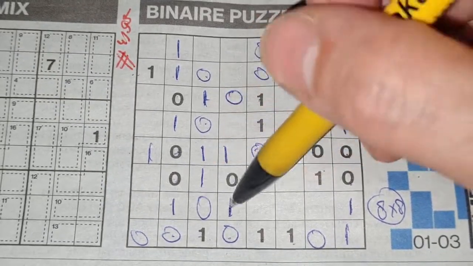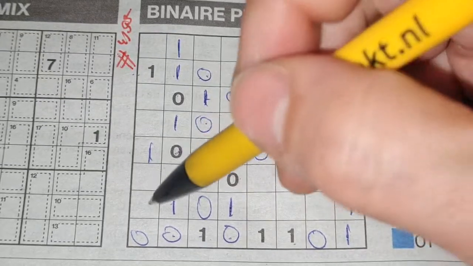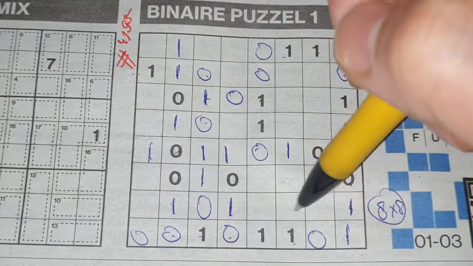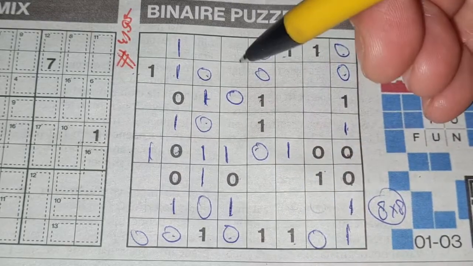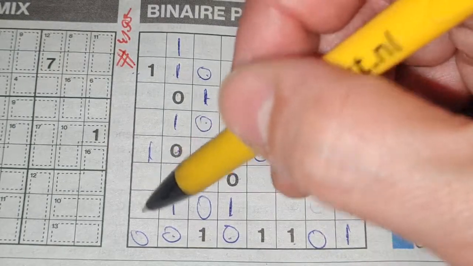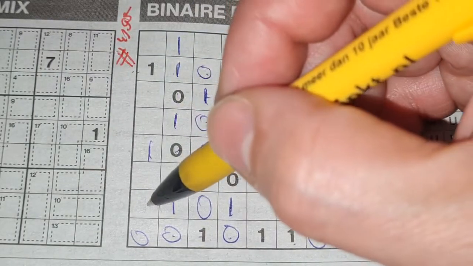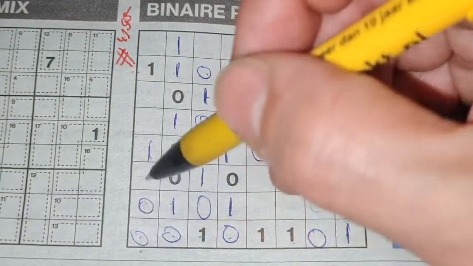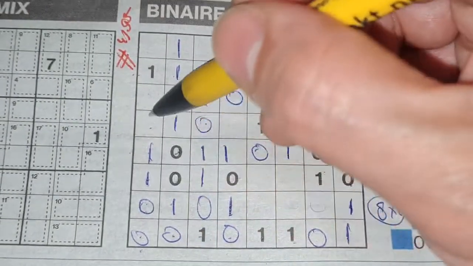Well. We have here 1, 2, 3 ones. If I place number 4 here, then we have 3 O's in a row, in this row. Not allowed by one of the rules. So this can be 1. This should be an O. Double O, here 1, there 1. Double 1, here no, there no.